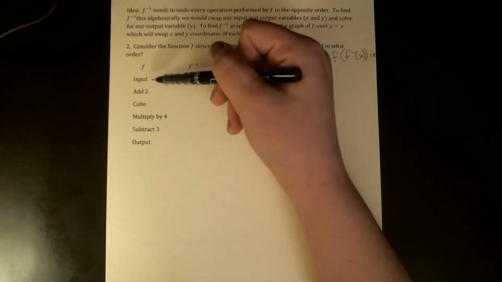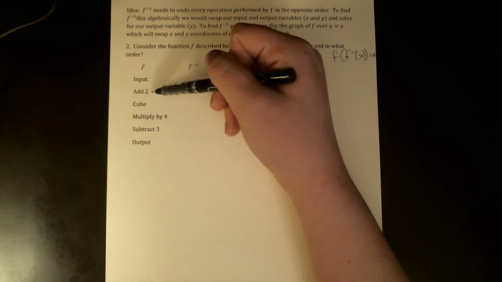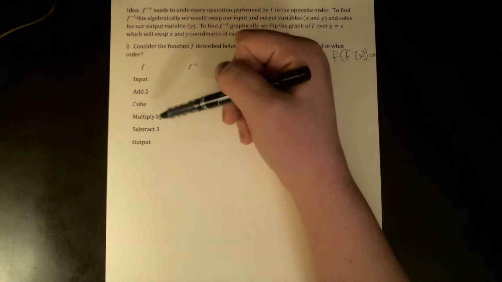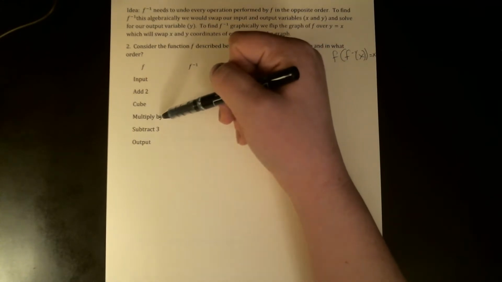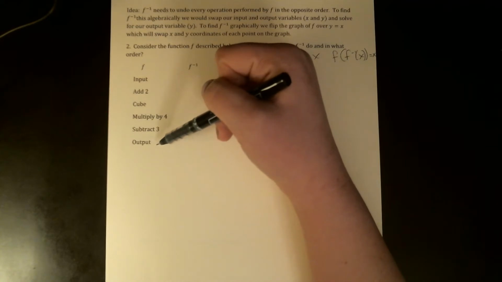So I'm describing what a function does here. I have function f. It takes an input. The first thing it will do will be to add 2 to that input. It will then cube whatever I've got, take the result of that, multiply it by 4, take the result of that, subtract 3, and that will be my output.